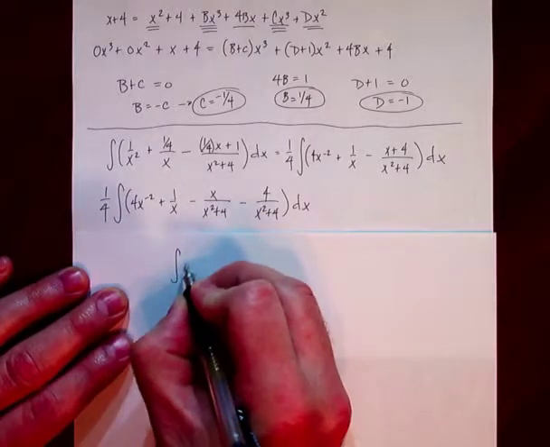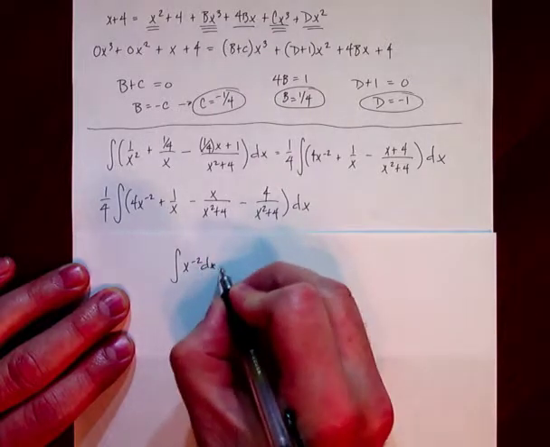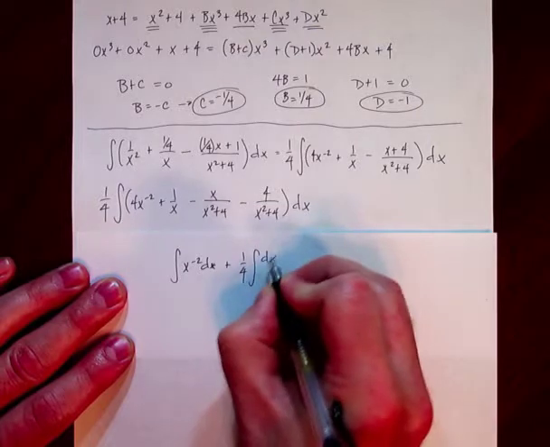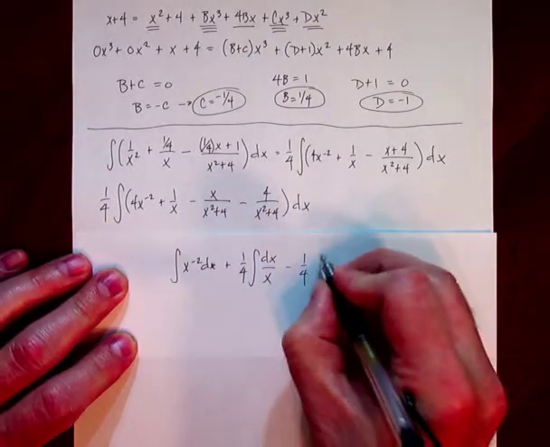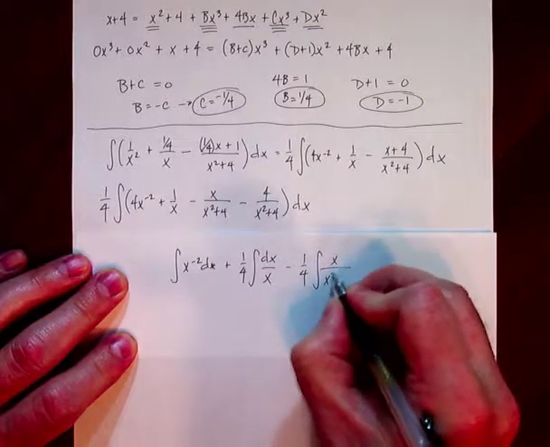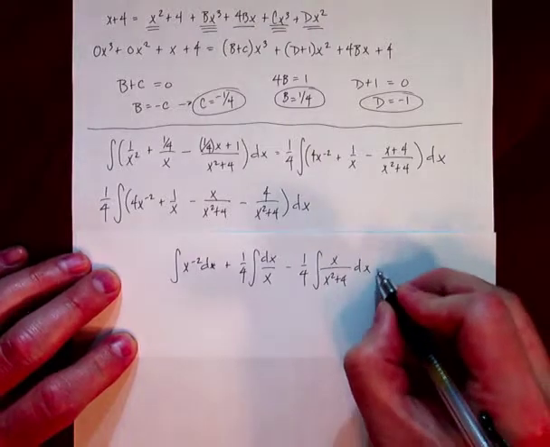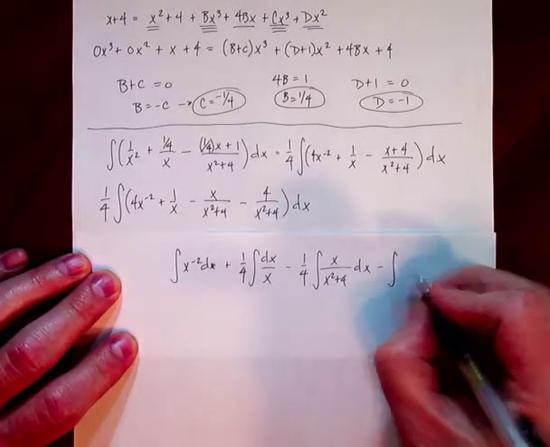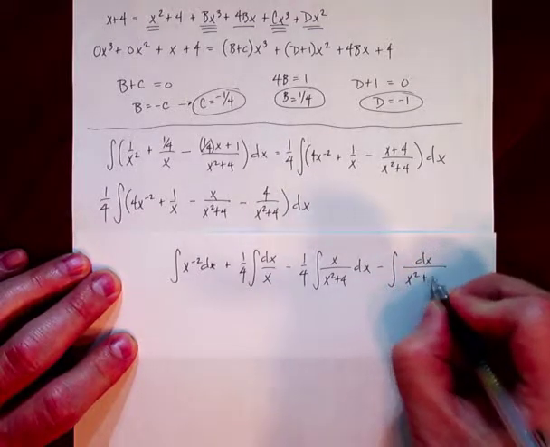So we have the integral of x to the negative 2 dx plus 1/4 dx over x minus 1/4 integral x over x squared plus 4 dx. Now that one's going to have to change form. And then minus, well, this 4 and that 1/4 can actually cancel, and we'll leave it like this in anticipation of changing the form here in just a second.